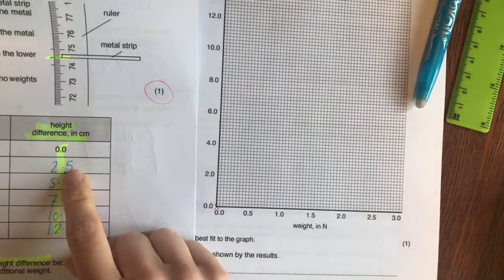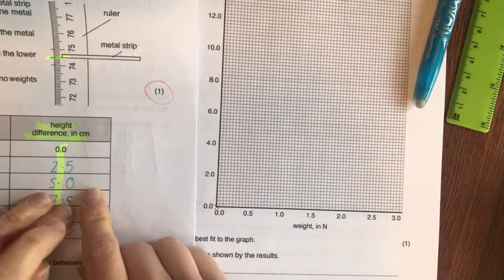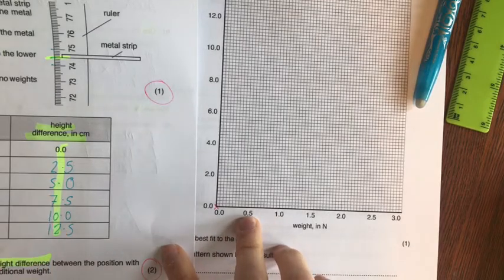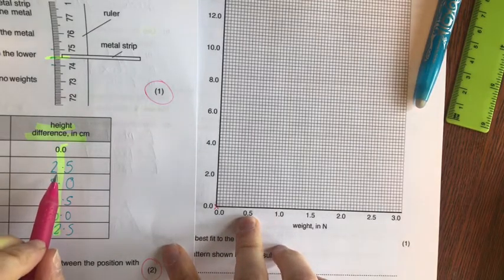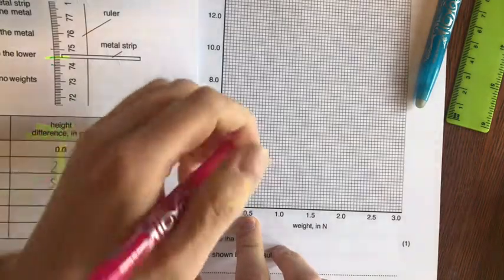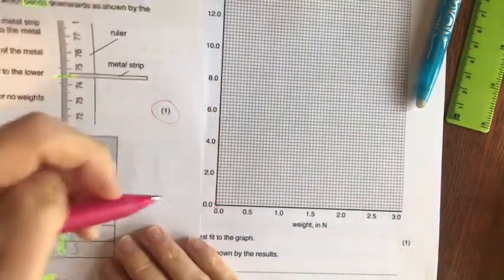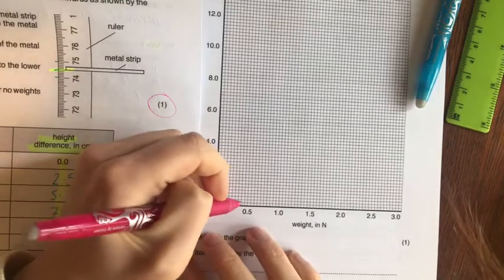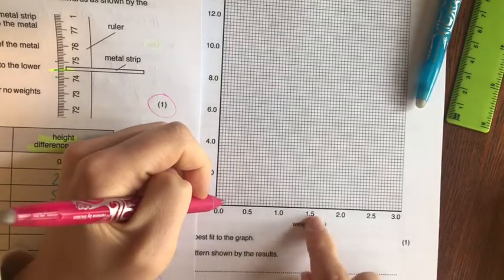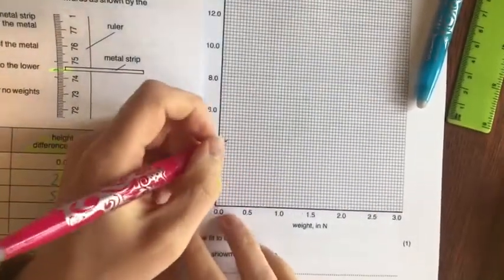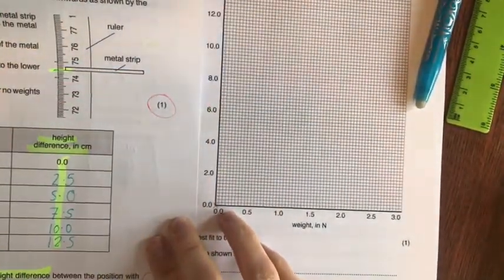Then our next one is when we've got a weight of 0.5 newtons, it's stretched or bent 2.5. So it bent 2.5. I actually would recommend, because they haven't, which is very unhelpful, they haven't drawn on little lines to show where these are. So I might, before I start plotting, I think I'm going to draw all of those on.